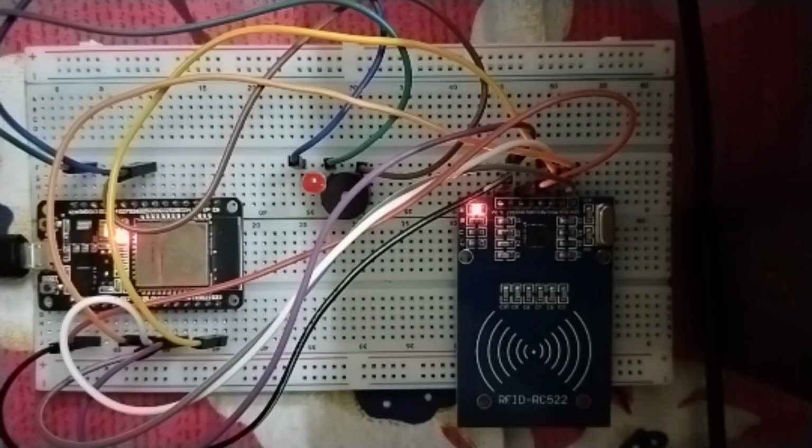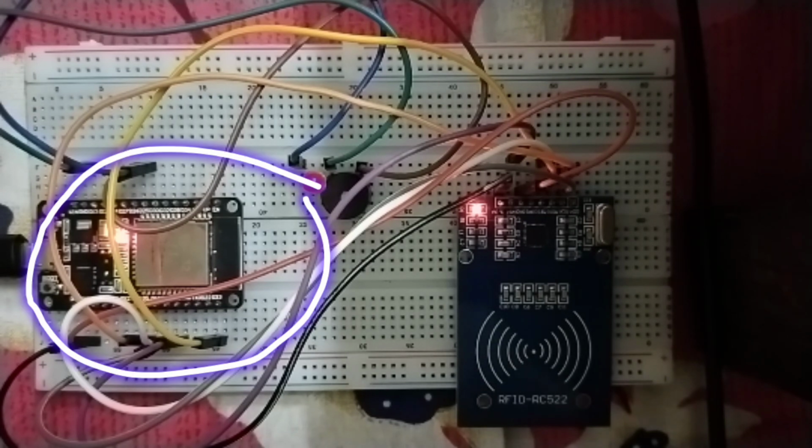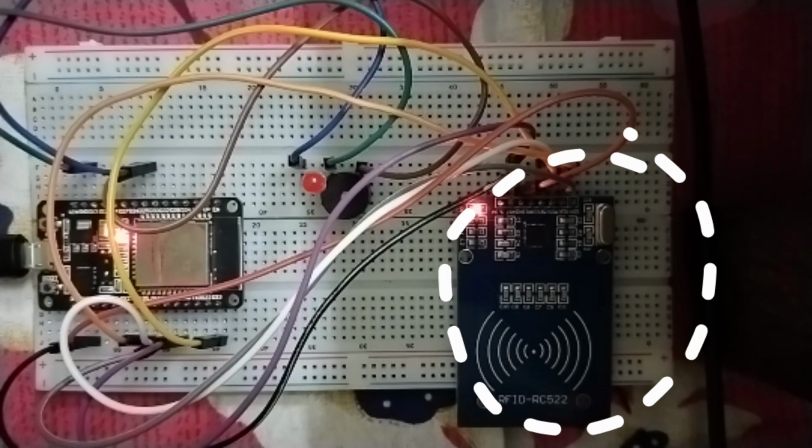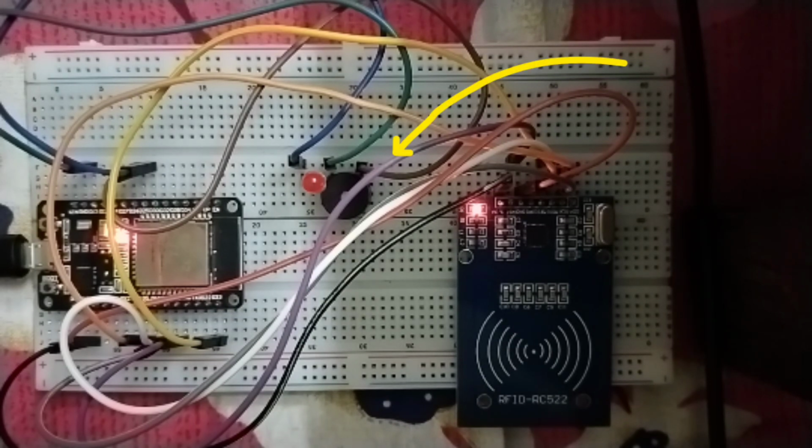This is the hardware setup of our project, which consists of a microcontroller ESP32, a RFID card reader module RC522, a passive buzzer, and an LED for indicating the status of the setup.